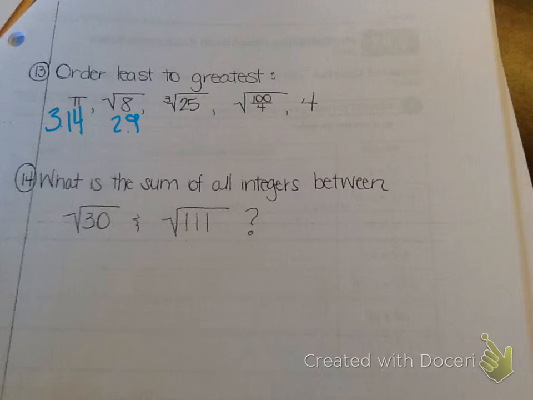And then the cube root of 25, like I said, with cube roots, the best thing to do is say, okay, I know 3 times 3 times 3 is 27, and 25 is close to that. So I would say this is another like 2.9 situation.